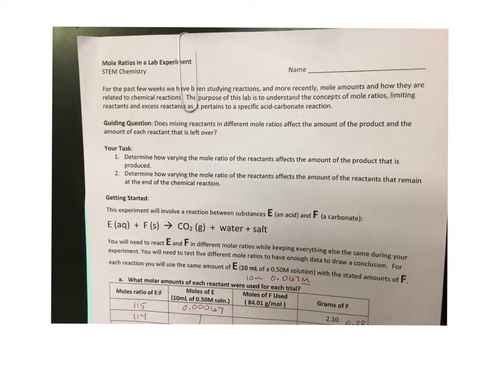If we look at the top part of your sheet, and I know you all have this, here it is. Our guiding question: does mixing reactants in different mole ratios affect the amount of the product and the amount of each reactant that's left over? That's the question you're answering for your analysis, for your argument. So remember, claim, evidence, justification. Your claim is your answer to that question.